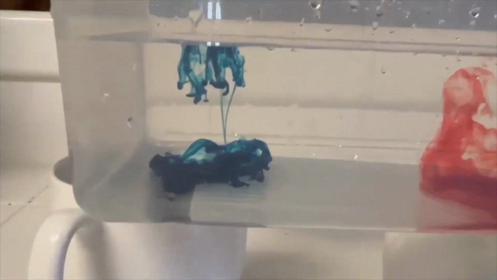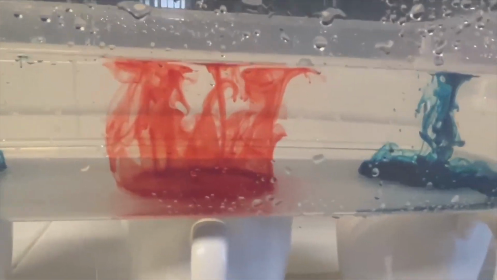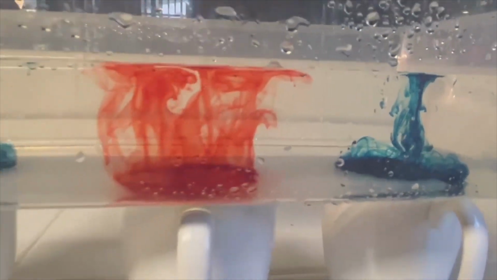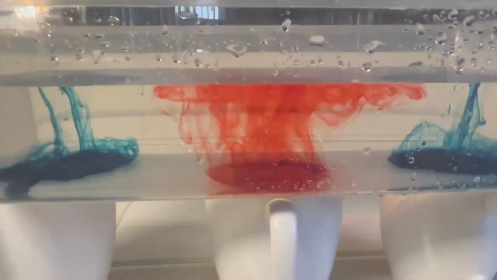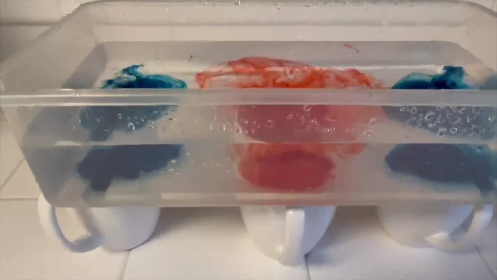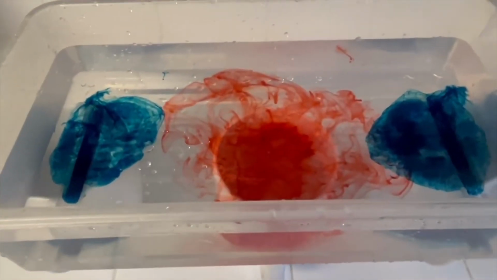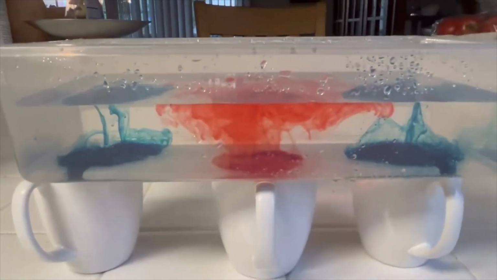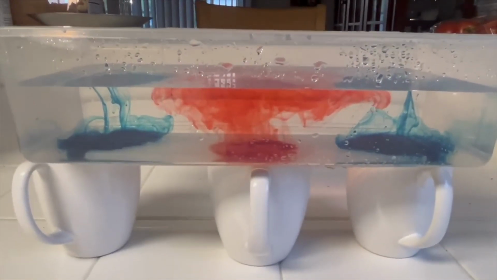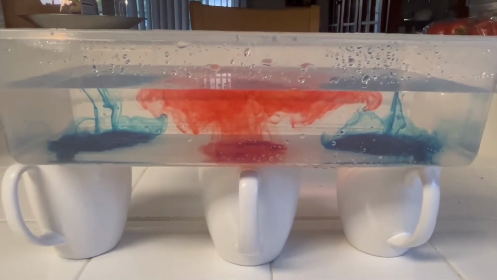All right, so you can see here the red material is rising. This is because it's less dense than the cool material. Now the blue is simultaneously sinking down due to its density-driven flow. And then what you're starting to see is the blue looks like it's being drawn in as the red rises. This is because the cooler material must move in to replace it as it rises. So this is the process of convection.